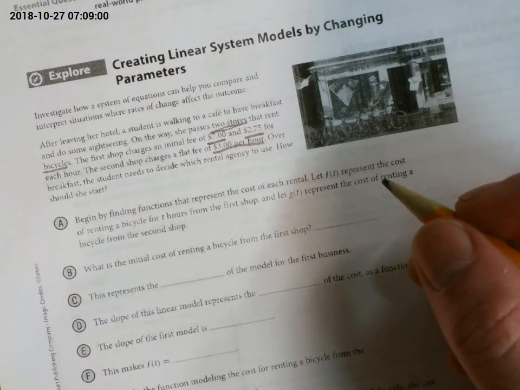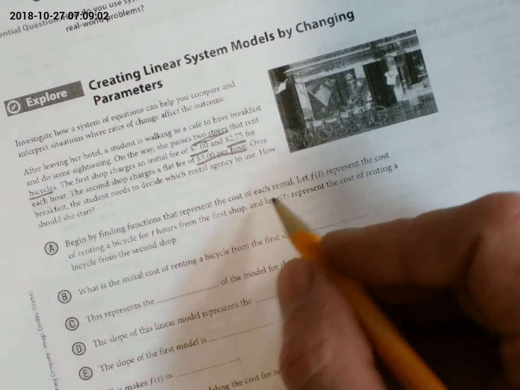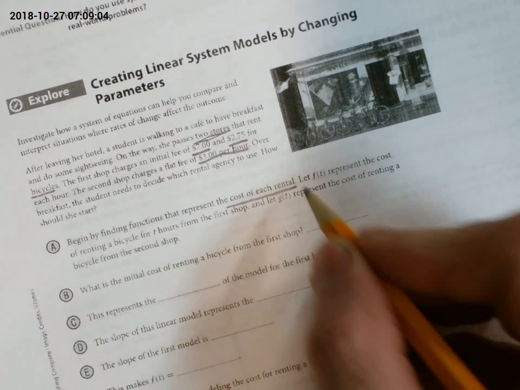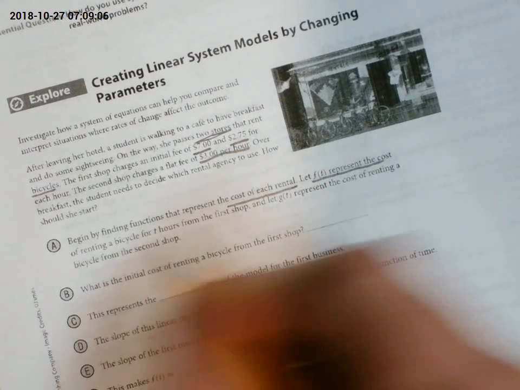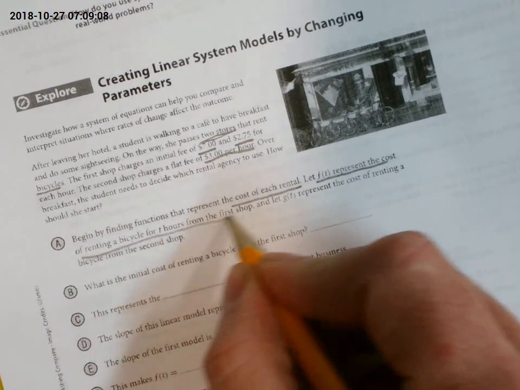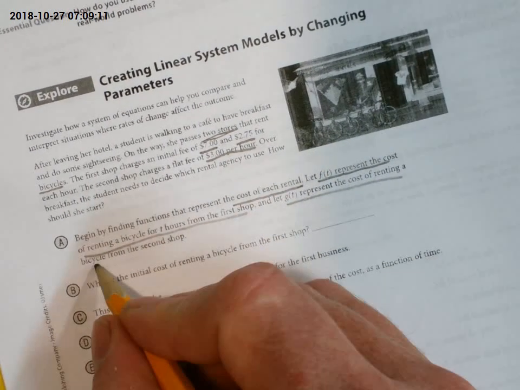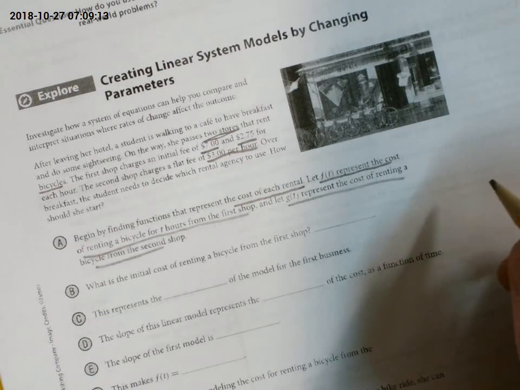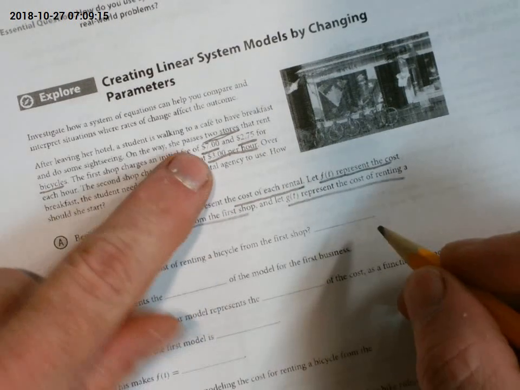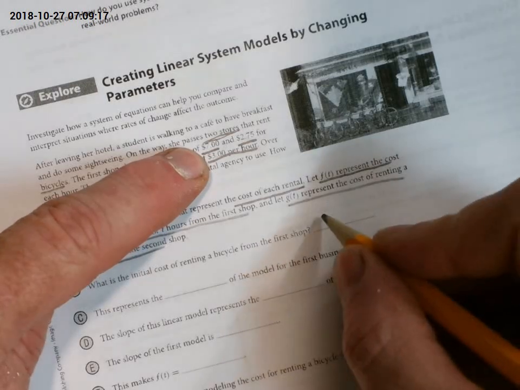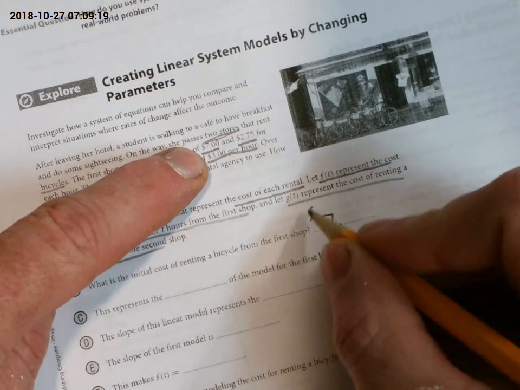All right. Begin by finding the function that represents the cost of each rental. Let f of t be the cost of renting a bike for t hours for the first shop, and g of t is going to be the second shop. So the initial cost we had up here, right? Before we even took it, it was $7 from the first shop.